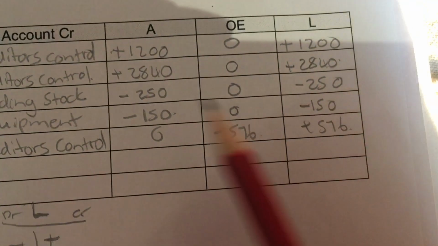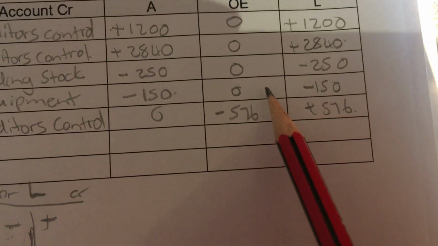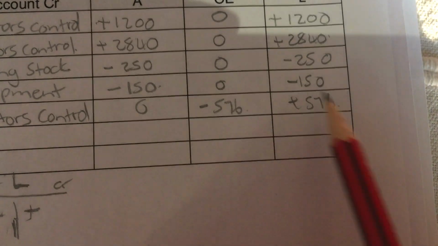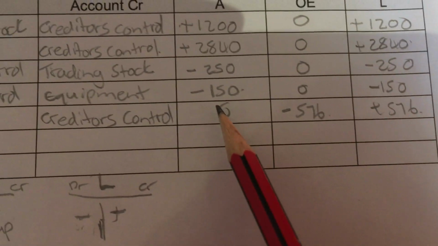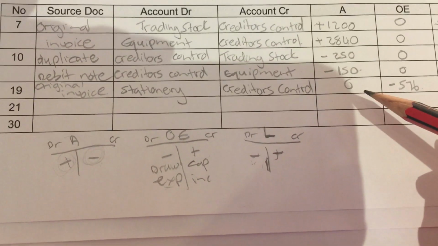So now let us check. First up here, negative 250 plus 0 equals negative 250. Negative 150 plus 0 equals negative 150. 576 minus 576 equals 0. There doesn't always need to be an asset.